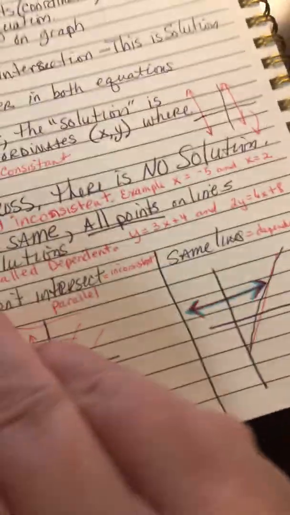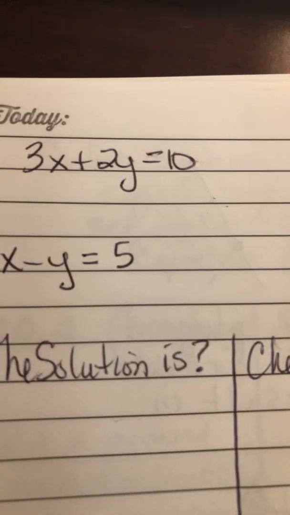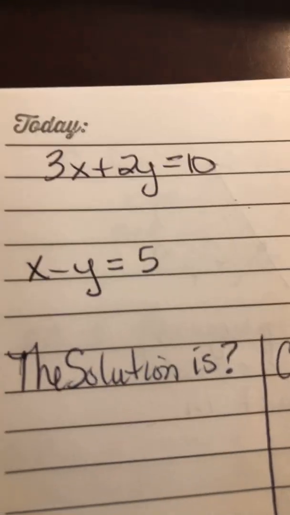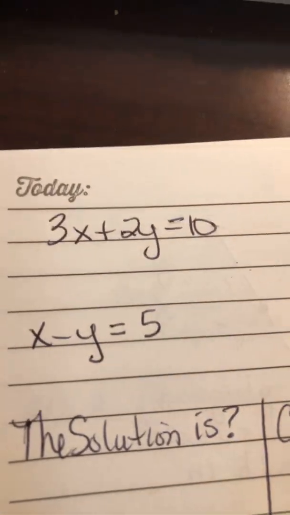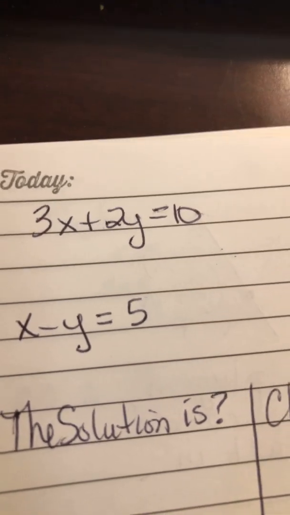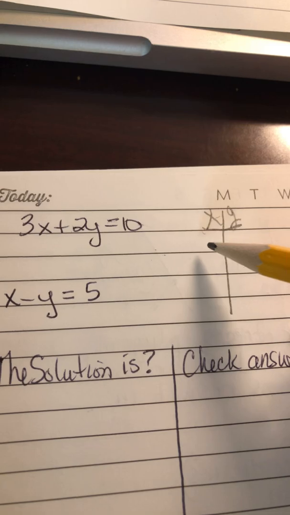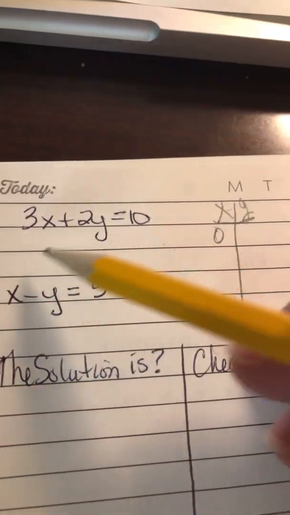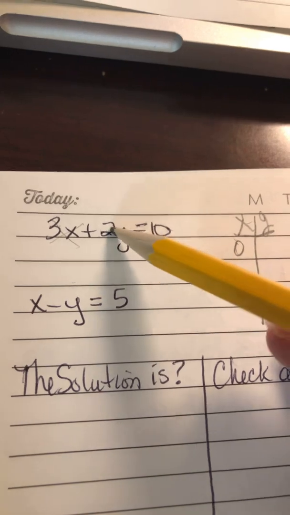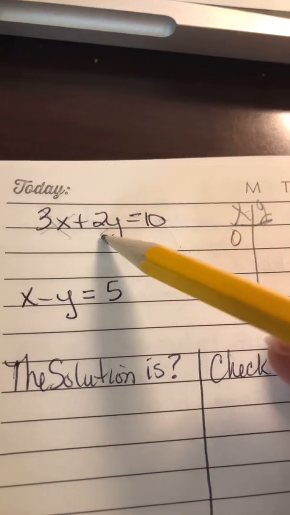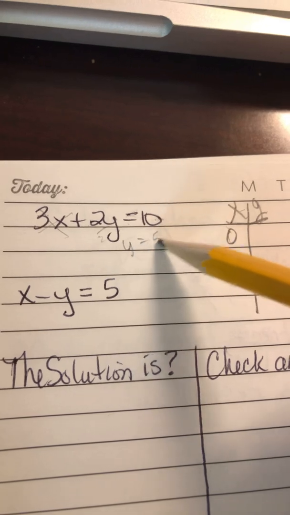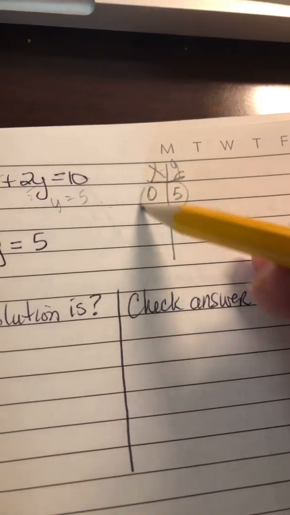All right, so now let's go see an example of how this works. I have a system of equations right here. This is the one that's on the notebook. So we're going to graph this, and you can do it a couple different ways. You can do your little chart that they showed you before, where you just say, what if x is 0? Solve for y. So if x is 0, that cancels this out, and it says 2y equals 10. And then I can divide by 2 on both sides, and it's going to say y equals 5. So now I know I have one set of coordinates: 0 and 5.